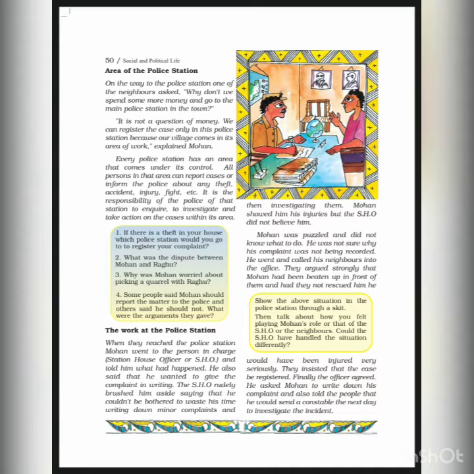He went and called his neighbors into the office. They argued strongly that Mohan had been beaten up in front of them, and had they not rescued him, he would have been injured very seriously. Finally, the officer agreed. He asked Mohan to write down his complaint and also told the people that he would send a constable the next day to investigate the incident.